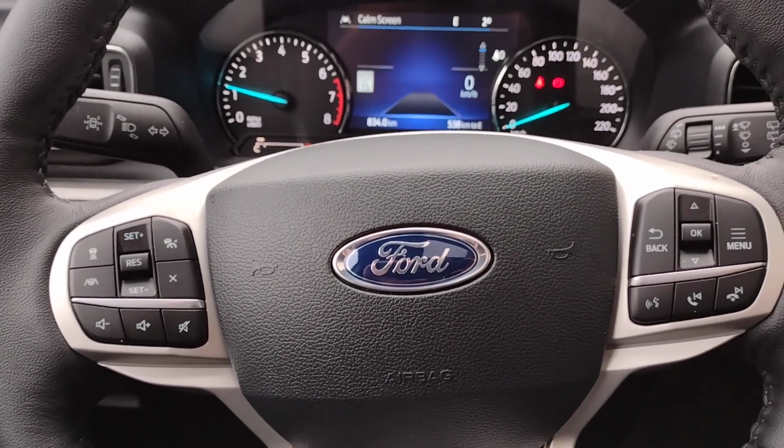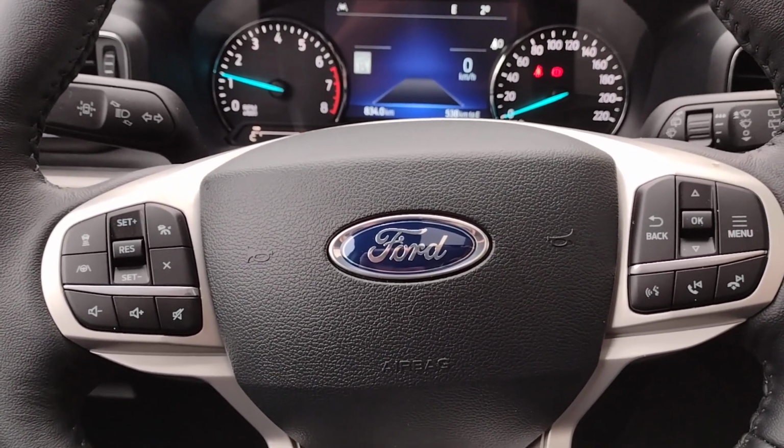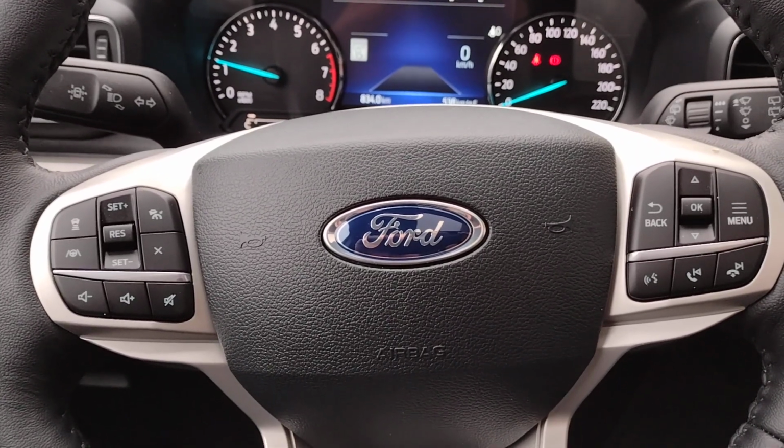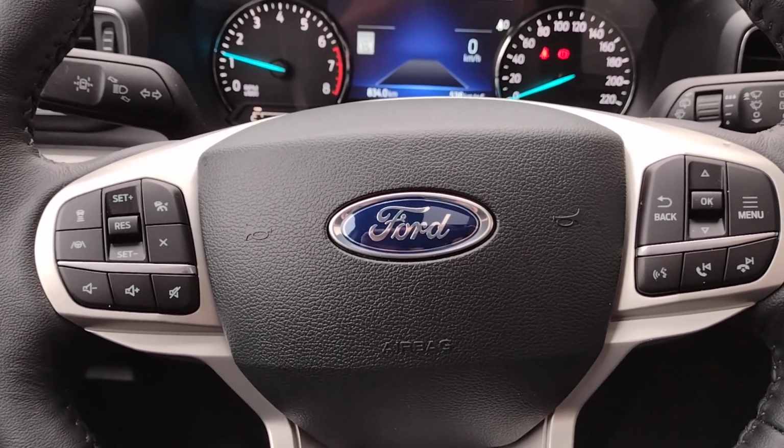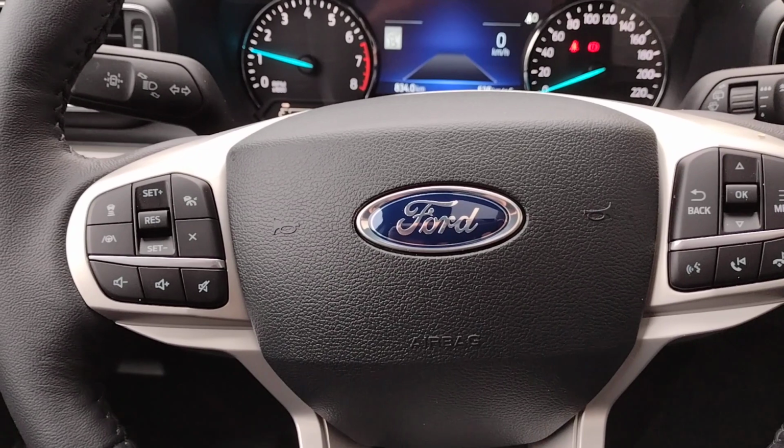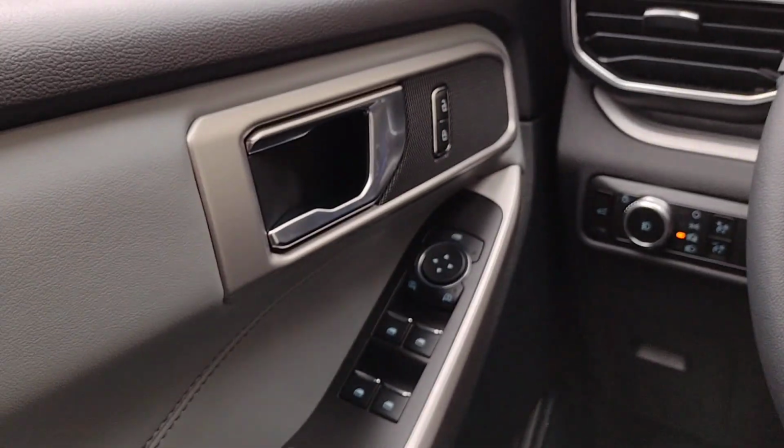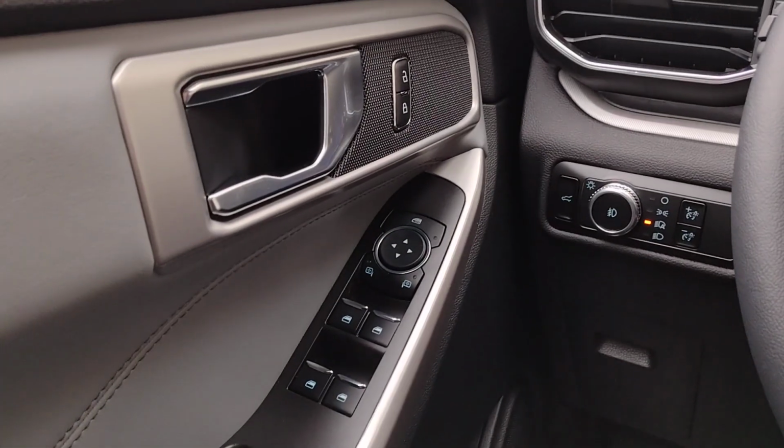Hi, I'm Jim Brickell from Ed Learn Ford, and this is Getting to Know Your 2023 Ford Explorer XLT. I'm in the driver's seat right now, and I want to show you where all the major controls are located.